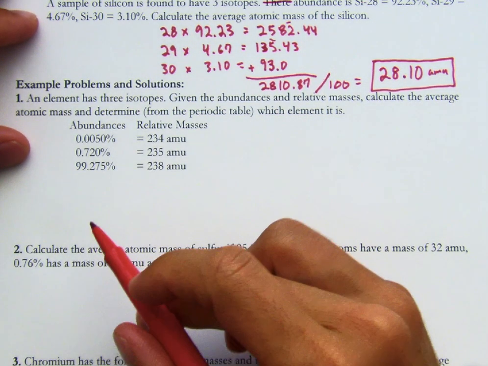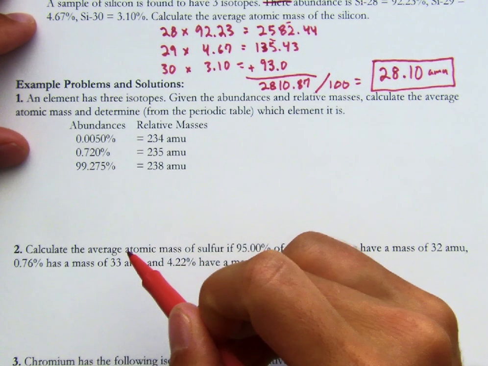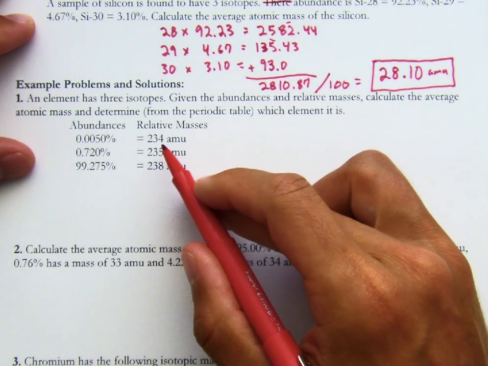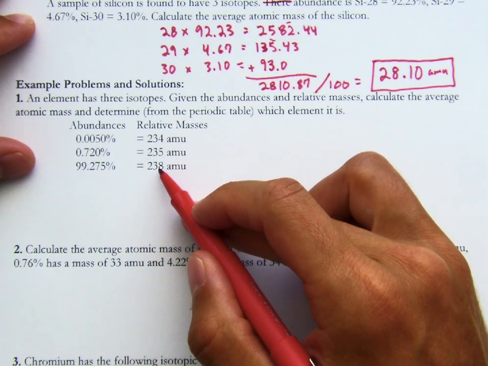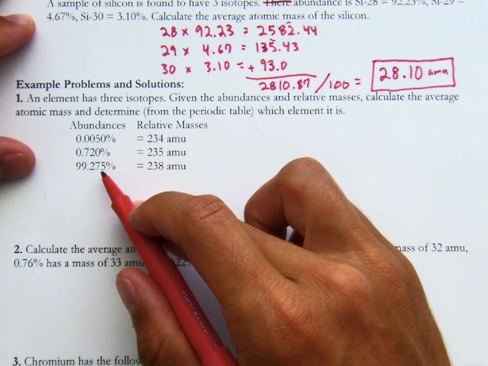Okay, so in this problem, you have the mass of the isotope and its abundance.